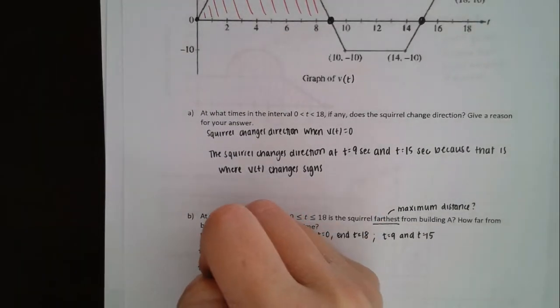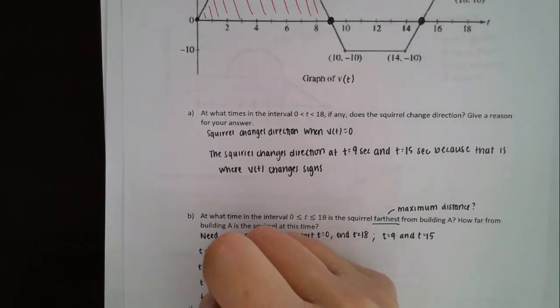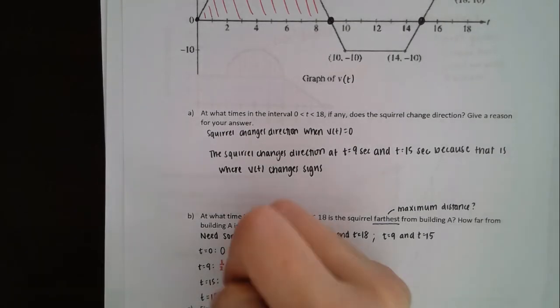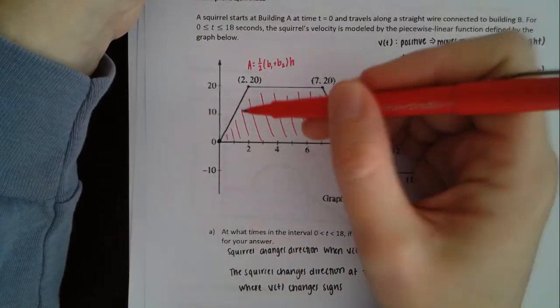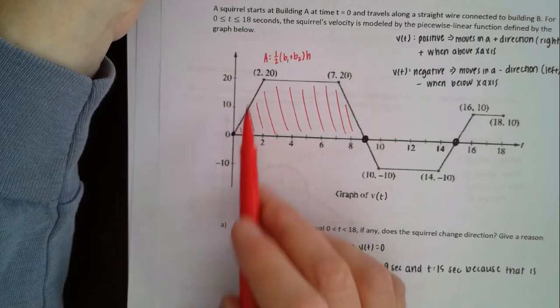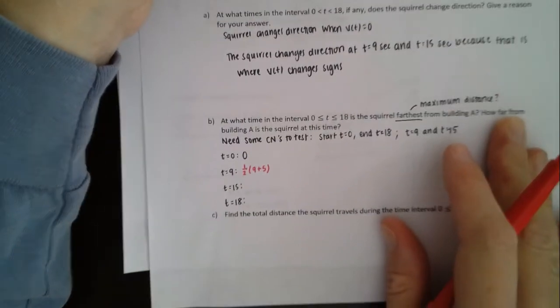I'm going to call my base 1 the 9 on the bottom base, my top base looks like 5, and the height is going to be 20, because that's my distance from 0 up to the top base of my trapezoid.